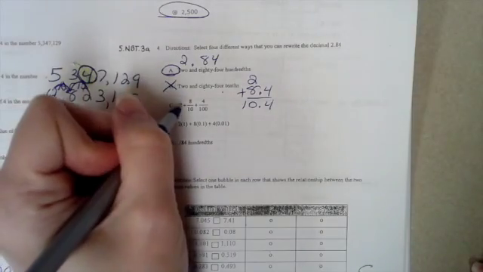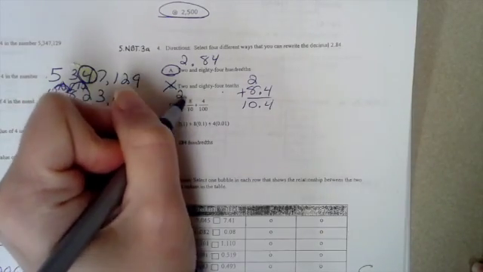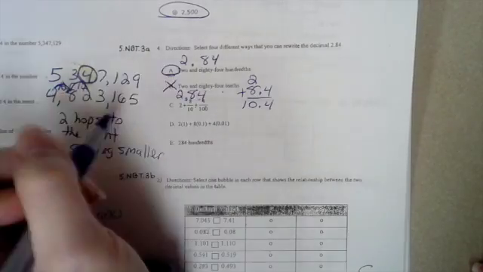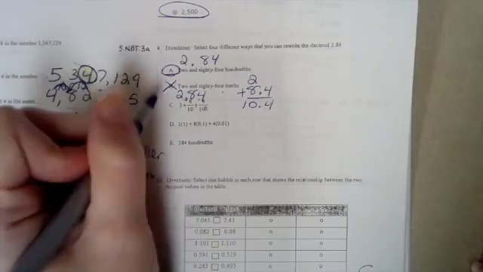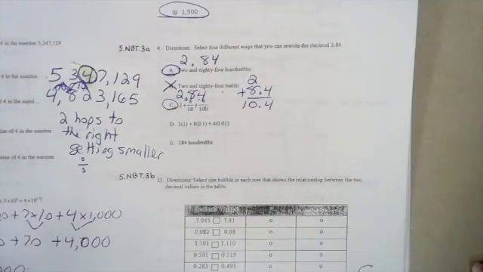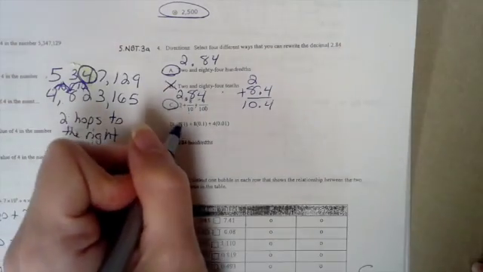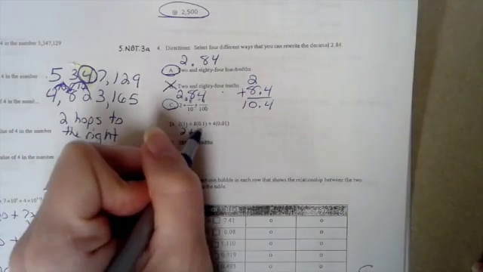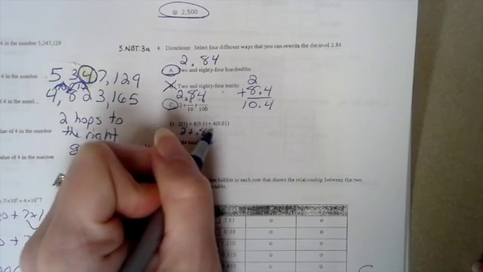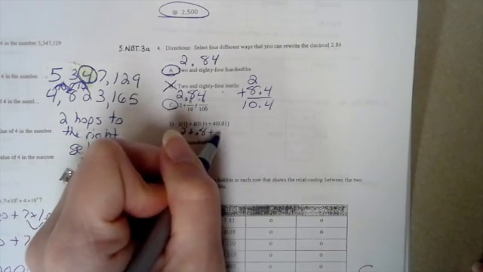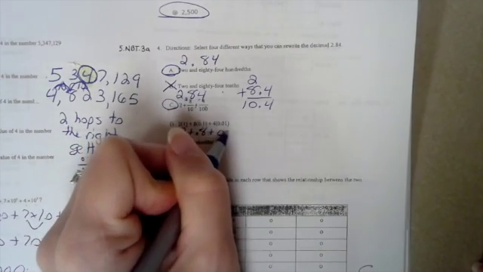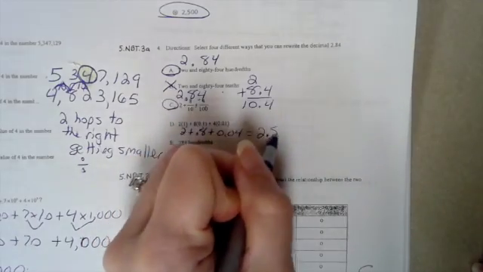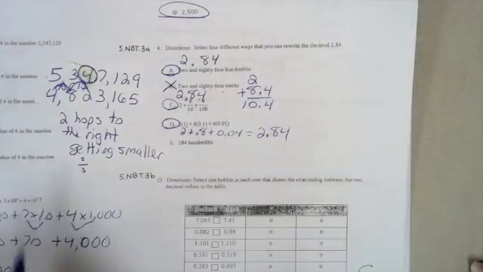2 plus 8/10 plus 4/100 would be 2 and 84/100, which is the same thing that I was looking for, so C is a correct answer. 2 times 1 is 2, plus 8 times 1/10 is 8/10, plus 4 times 1/100 is 4/100. And when I add those together, I get 2 and 84/100, which is another correct answer.